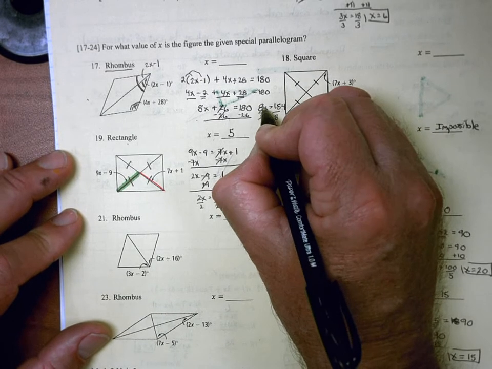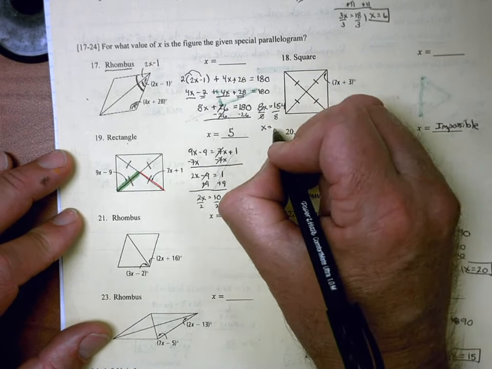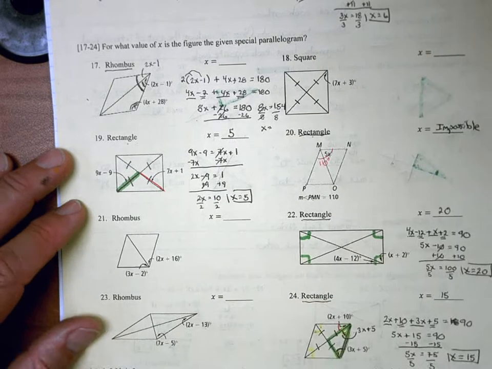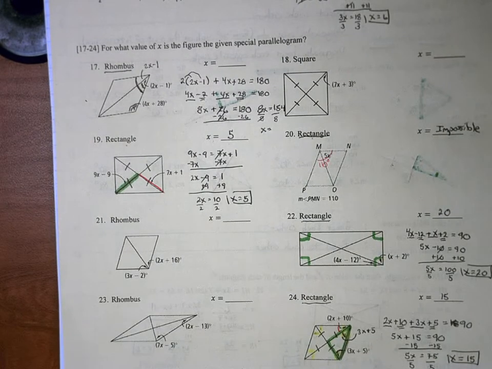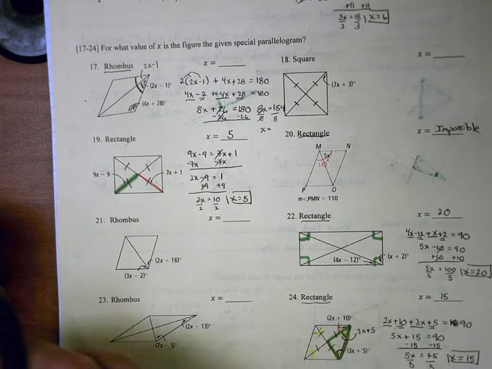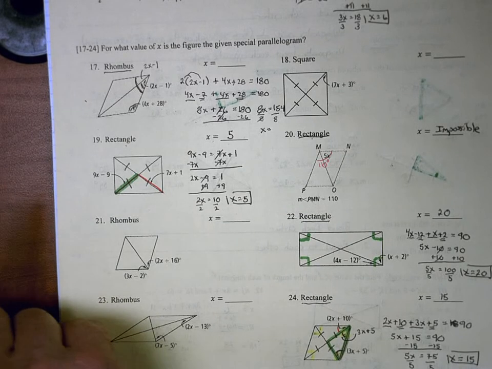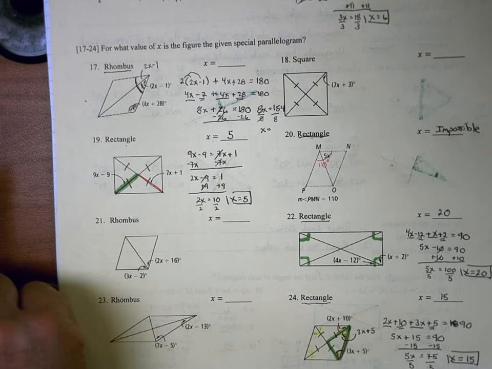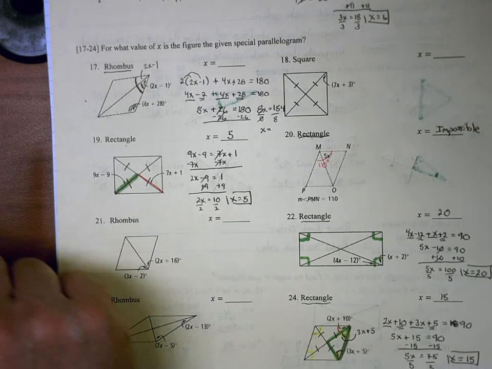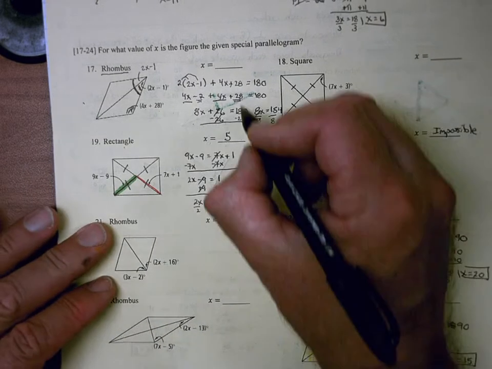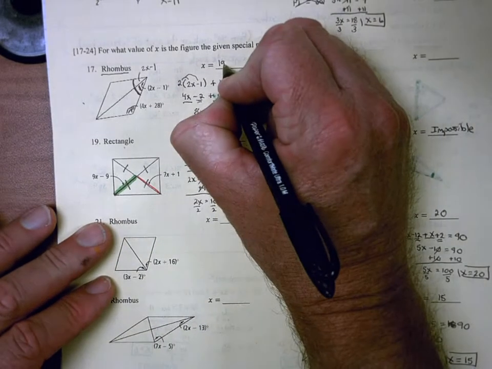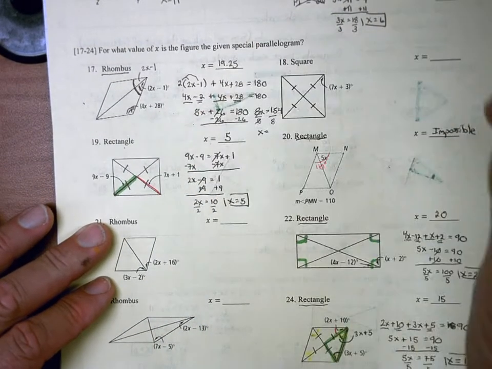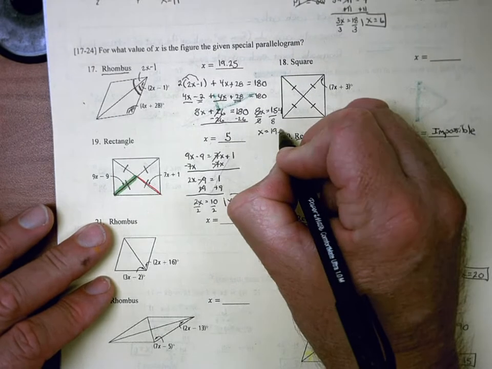The 8's cancel out. X is equal to, oh man, let's see, do I need a calculator for this? I think I do. How many times does 8 go into 154? Hold on, I'm getting my phone out right now. 154 divided by 8, 19.25. So x is going to be 19.25. Okay, so that's how you would have solved number 17.